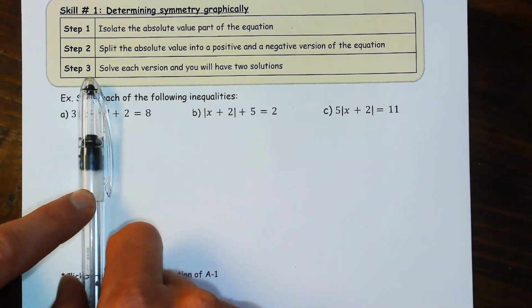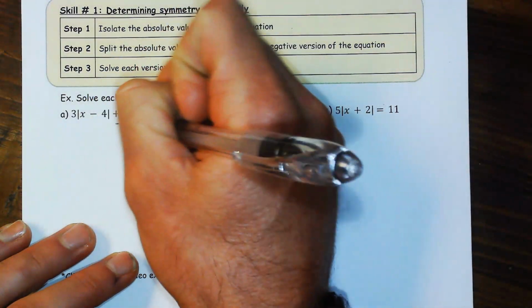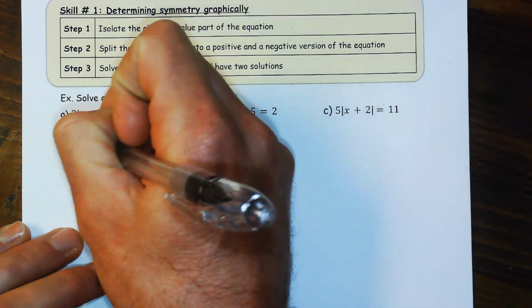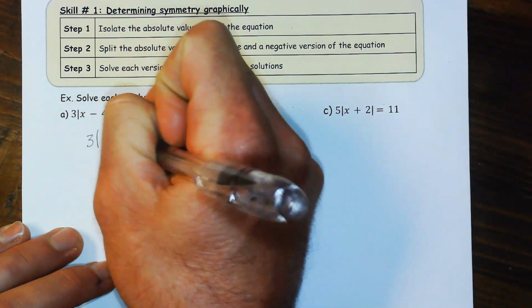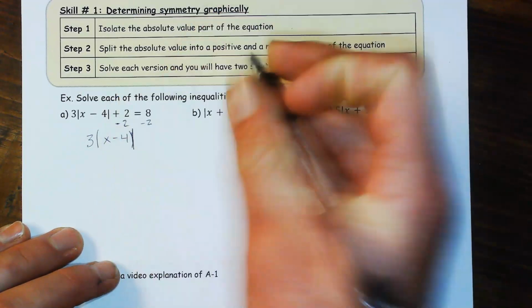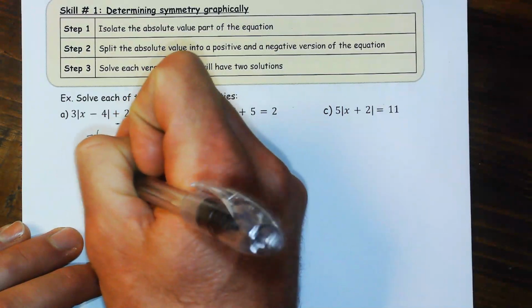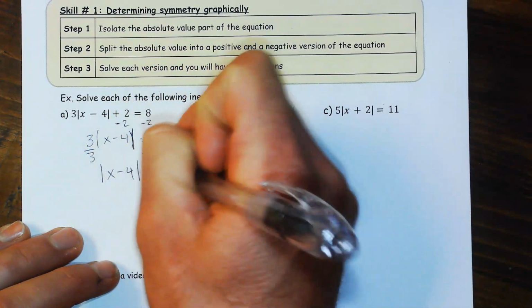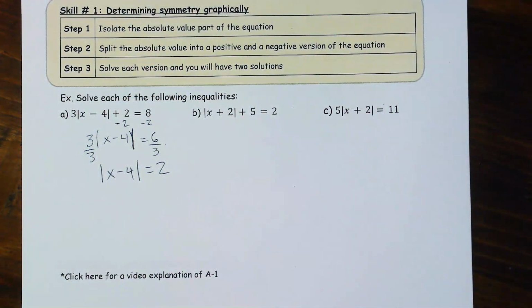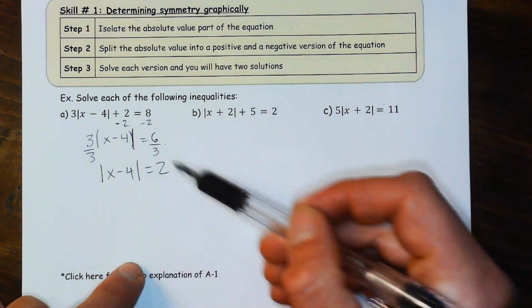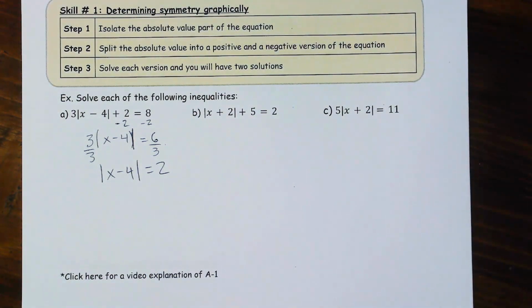So I have a plus 2 and a times 3. So I would subtract 2. I would get 3 times the absolute value of x minus 4, oops, that should be an absolute value bar, equals 6. Divide by 3. The absolute value of x minus 4 equals 2. Now, that gives me a positive value on the right, so I can have a solution set.